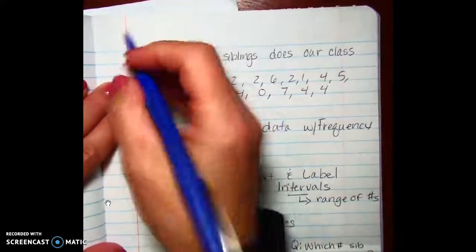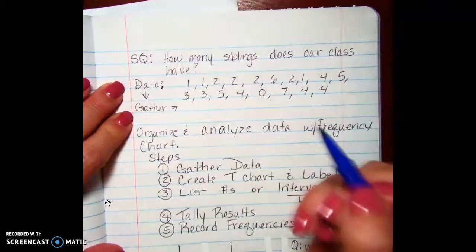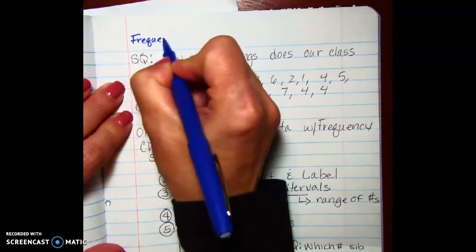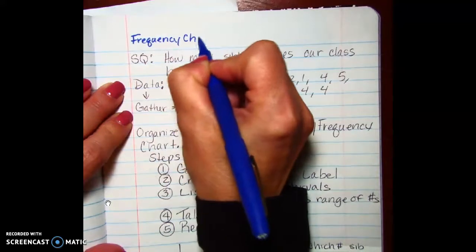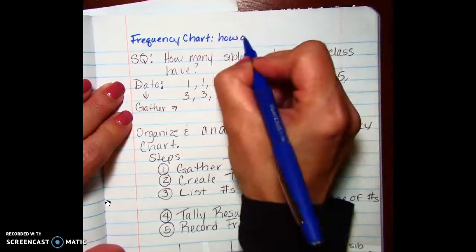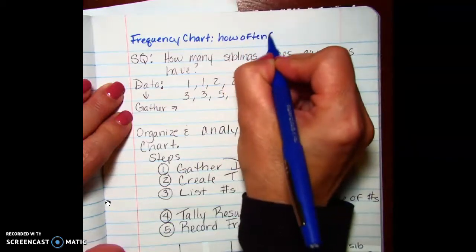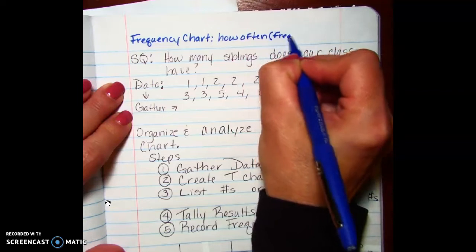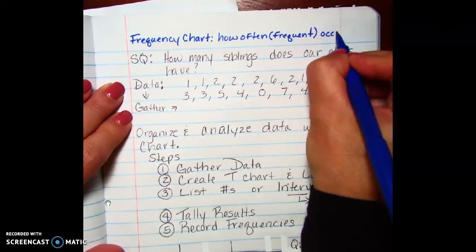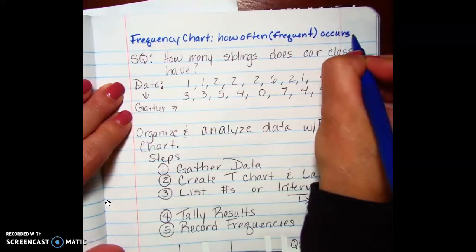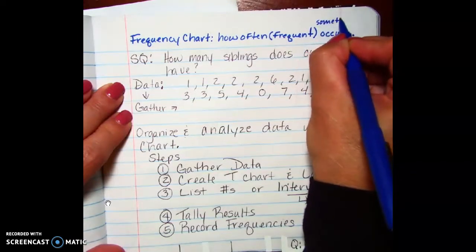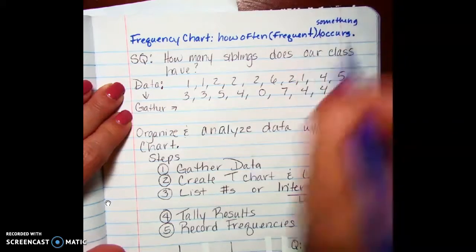So we have a statistical question, but now we want to make sure that we can use a frequency chart, which is how often something occurs, or how frequent something occurs. That's where frequency comes from. Now, how often something, I forgot my word, and that's okay. I'll put it in with my caret.